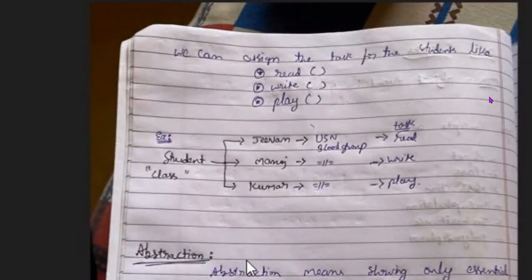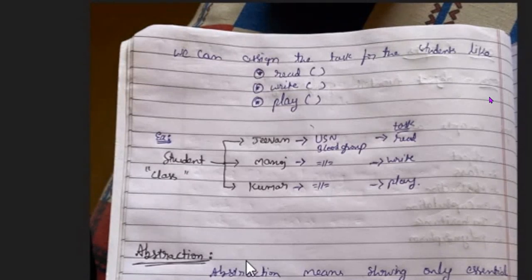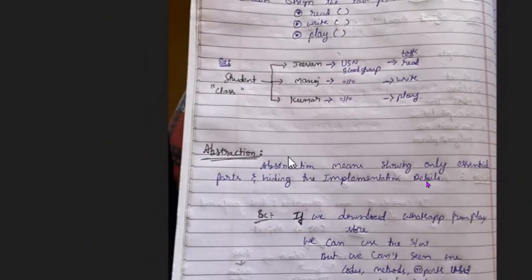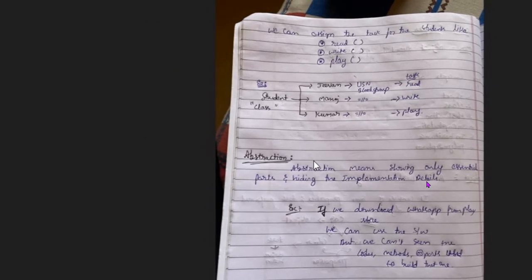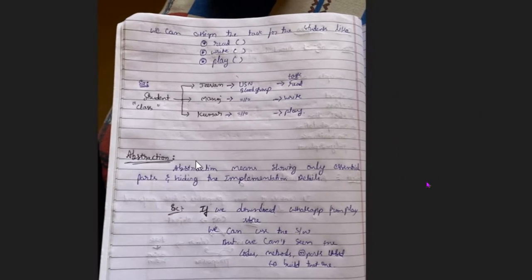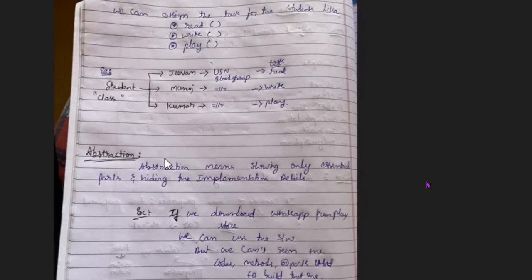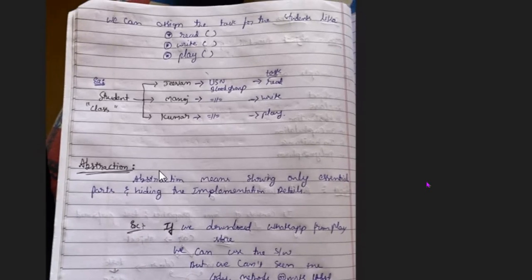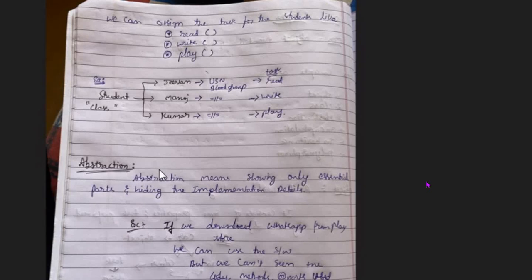For each and every individual candidate, we are attaining the properties, like USN of the G1, then blood group of the G1, like that. This is all about the property. When it comes to task, I'm assigning the task read to the G1, write to the Manoj, and play to the Kumar. This is all about the task I am assigning to the individual objects.